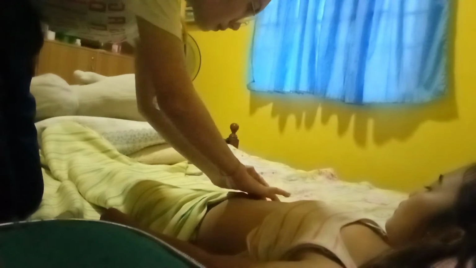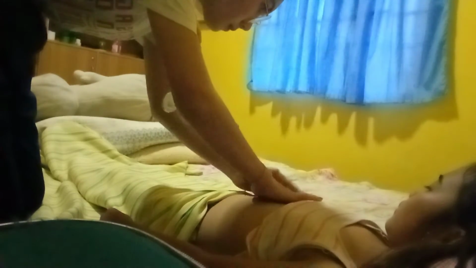Next, percussion. So, okay, ma'am. So now I'm going to percuss all 4 quadrants in an up and down manner, and I'm going to start at the right lower quadrant.